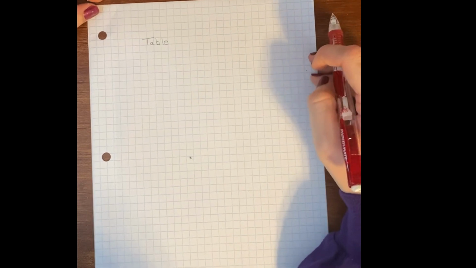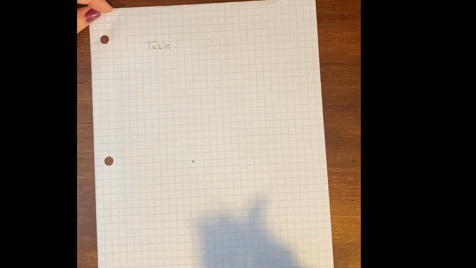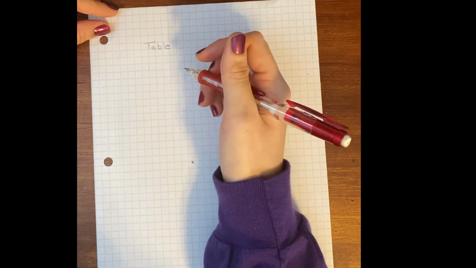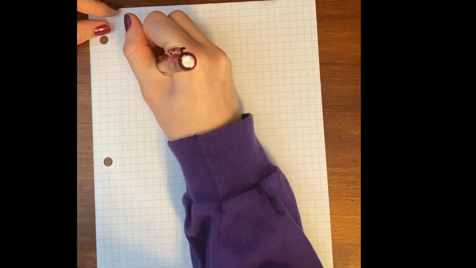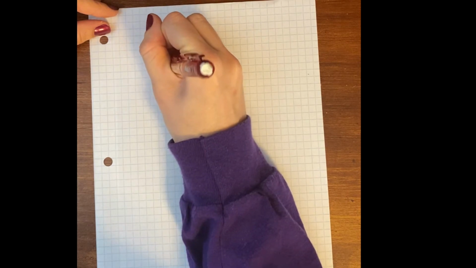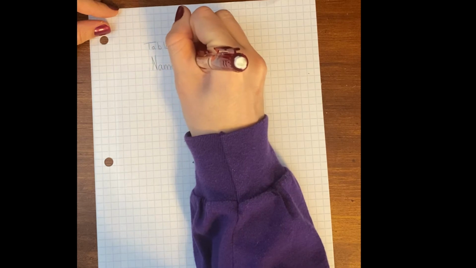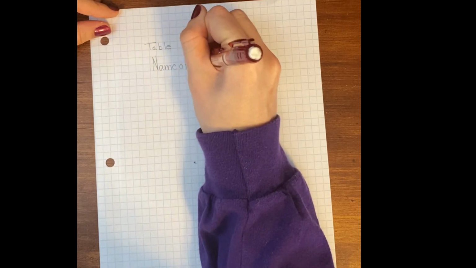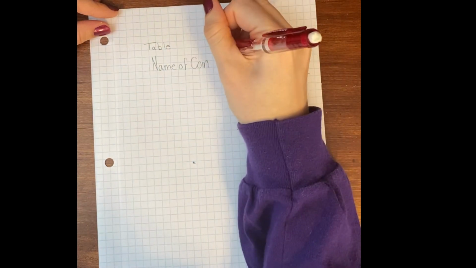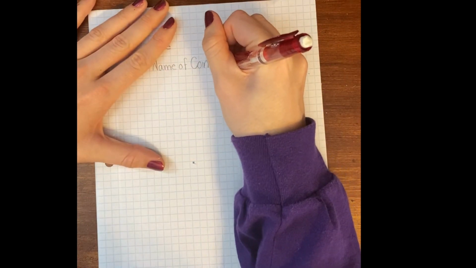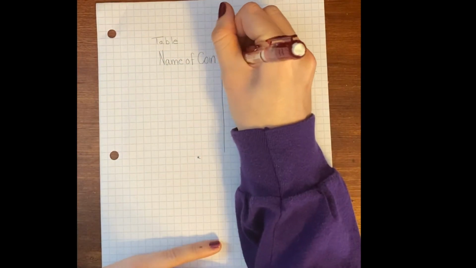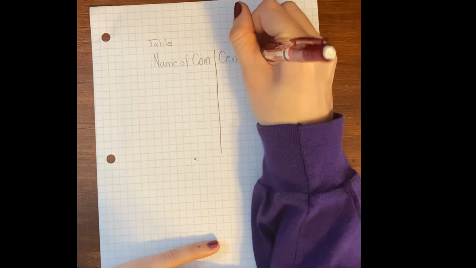So on my table, I have to label each column. What I like to do first is write out my words. So one side is going to be name of coin. I'm just going to draw a line down and then I can always erase. And then my other side is going to have my cent amount.